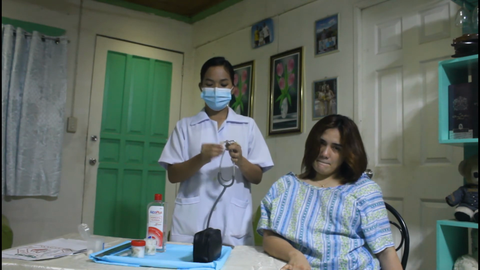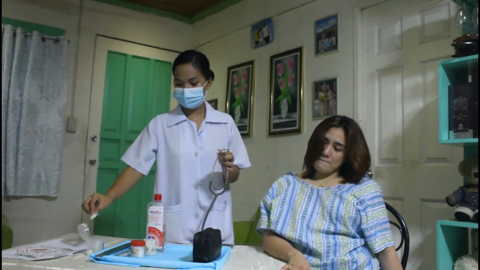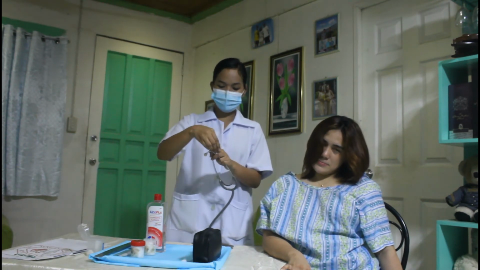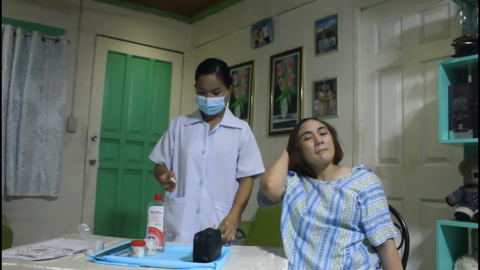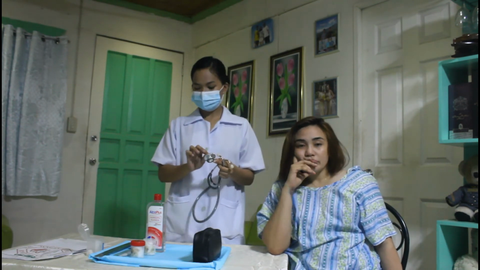So, one for this earpiece and then one for the other side, and then of course one for the diaphragm of the stethoscope. So this will prevent transmission of microorganisms and promote asepsis.